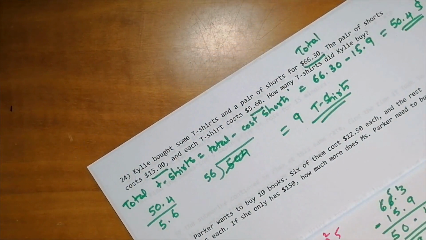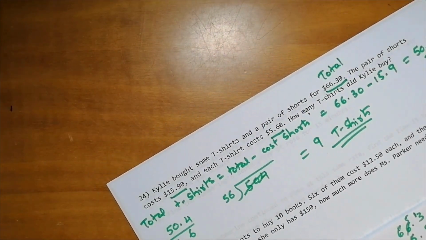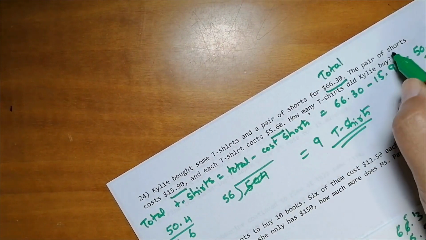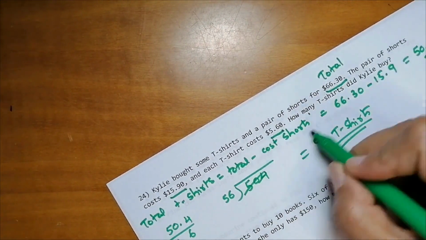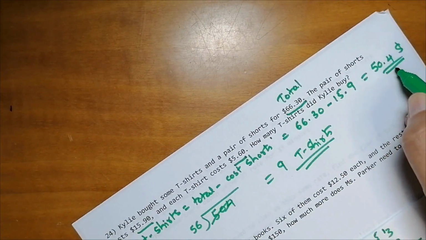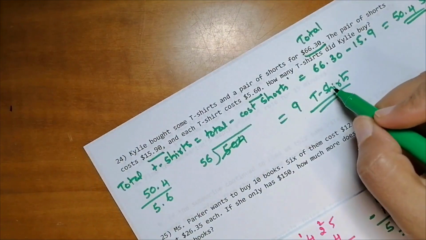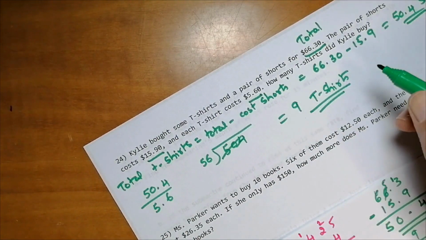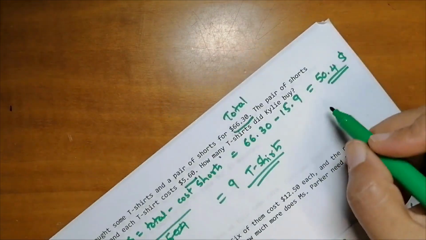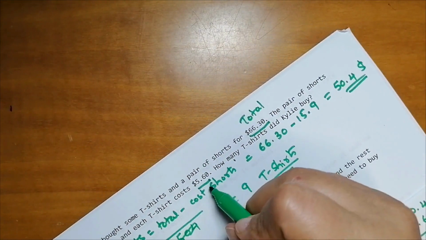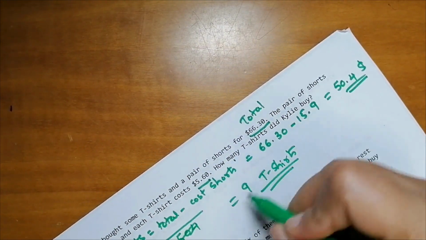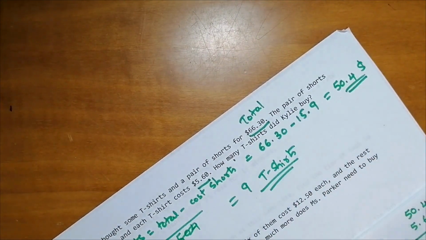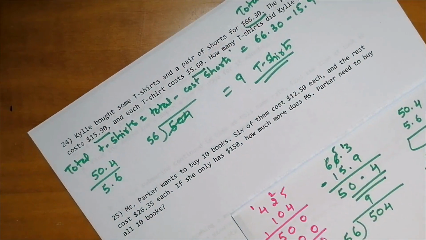Isn't it simple? Right? So first you got the total. From that you subtracted the cost for a pair of shorts, and that's where you got the total money that you paid for the t-shirts. And you know that we're talking about the number of t-shirts. You don't buy half a t-shirt or 3/4 of a t-shirt. It has to be a whole number. So then this total we divided by the cost of each t-shirt because it is repeated subtraction, and that's where we got 9 t-shirts. Okay, let's move to the next one.